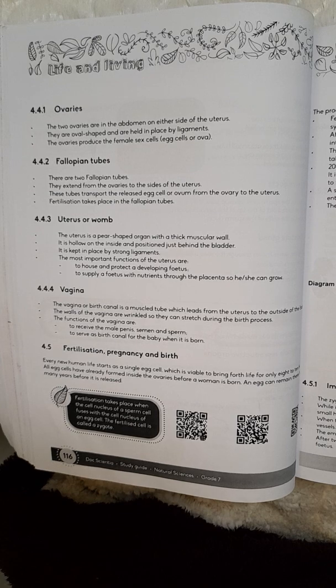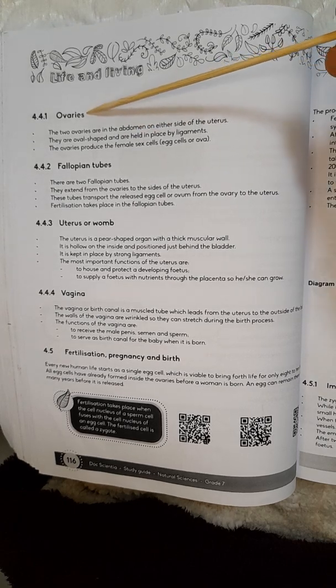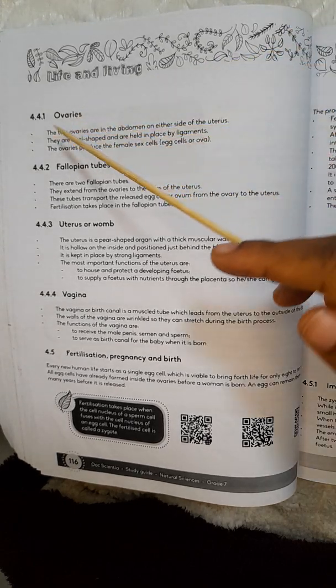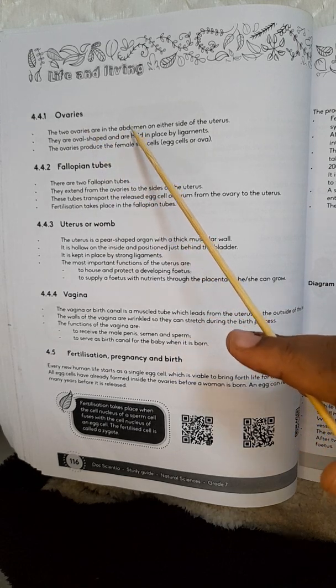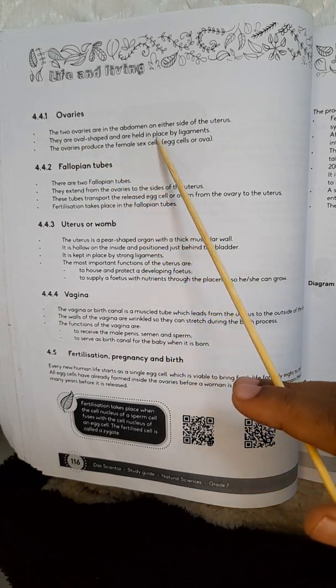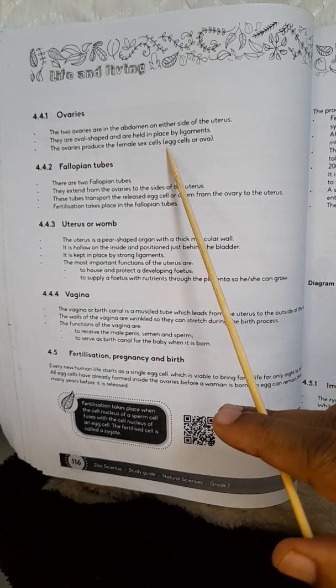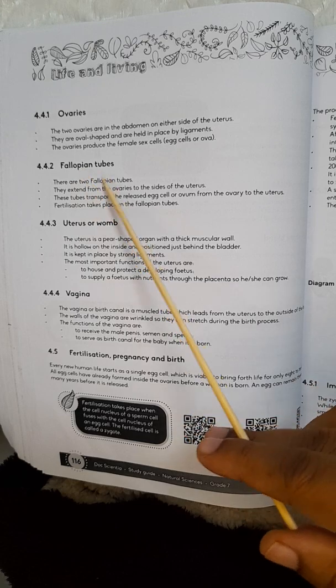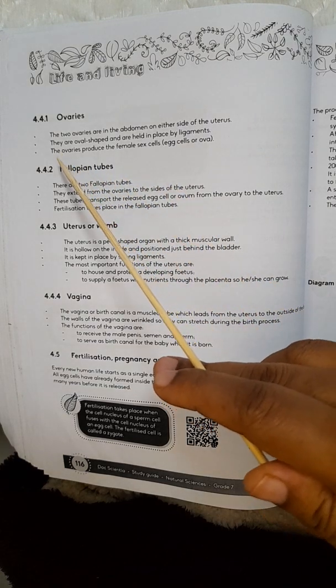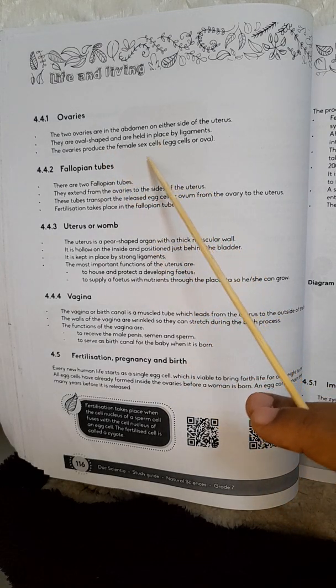Now let's look at the individual female reproductive organs. We have seen the ovaries, and the two ovaries are in the abdomen on either side of the uterus. They are oval shaped and are held in place by ligaments. Ovaries produce the female sex cells.